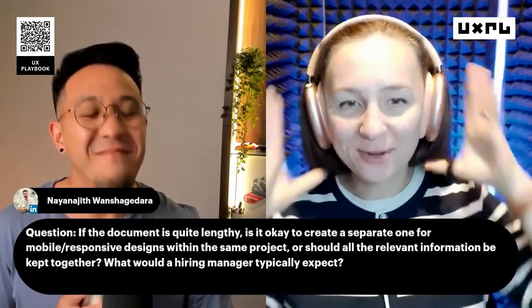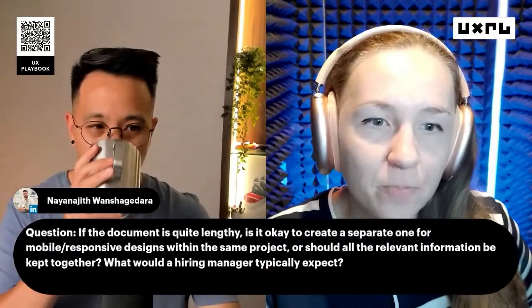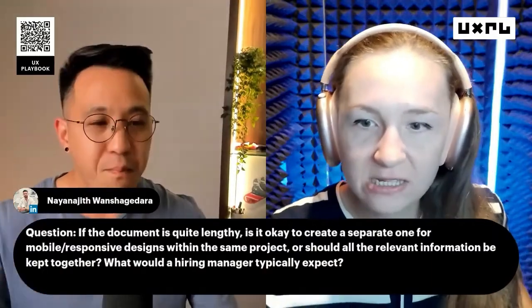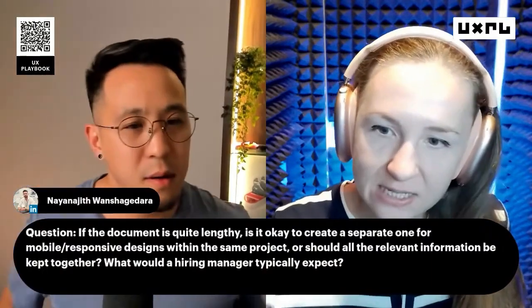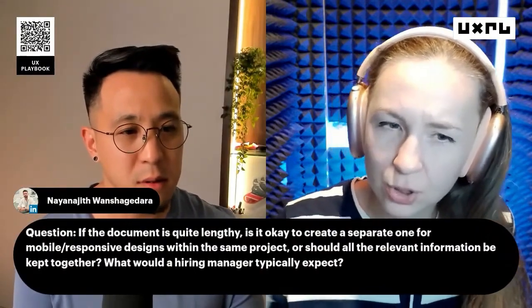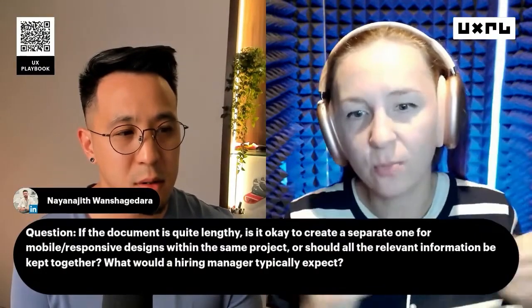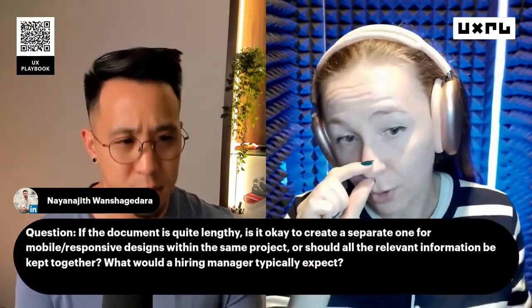We want to make stories, framing. But I think if we rephrase this: if my case study is quite lengthy, is it okay to create separate ones for mobile responsive design within the same project, or should the relevant information be kept together? I guess I still see a few puzzles here, a few points or questions.